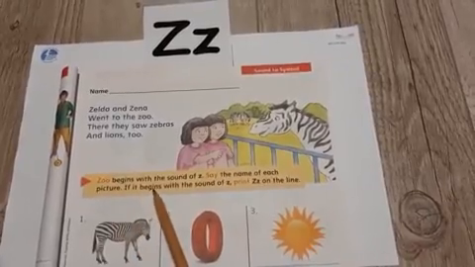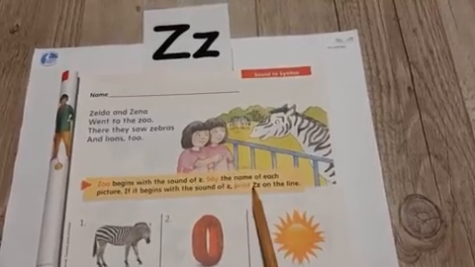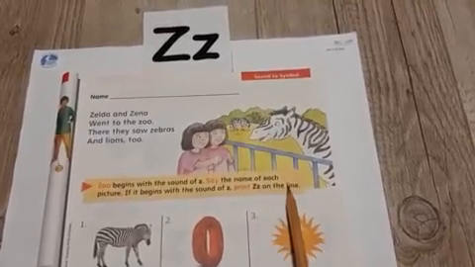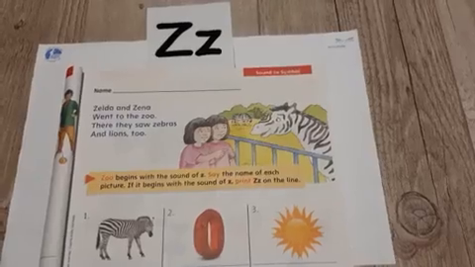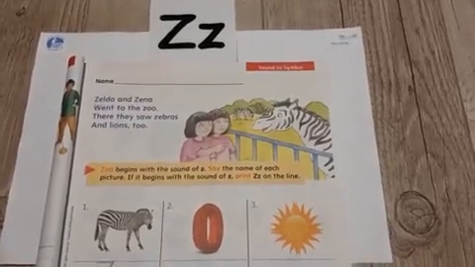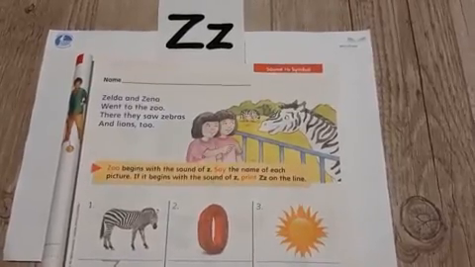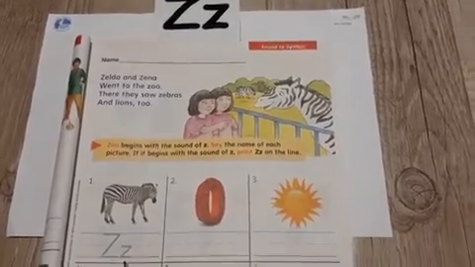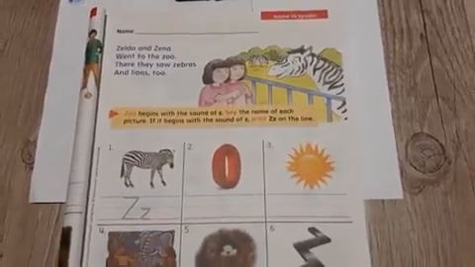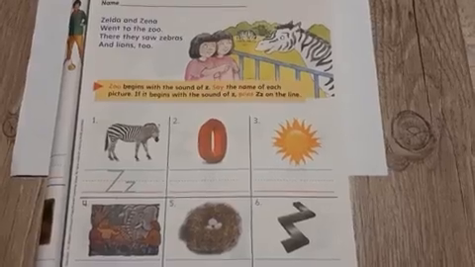If it begins with the sound of Z, print Z on the line. So we have to look at every picture and say its name. If it begins with the sound Z, we have to write capital and small Z. If it does not begin with Z, we skip it or we leave it.